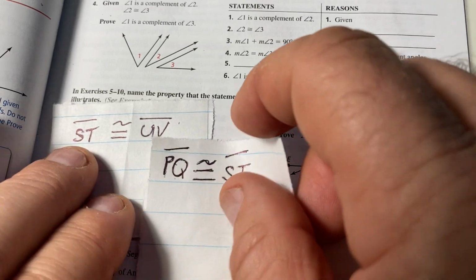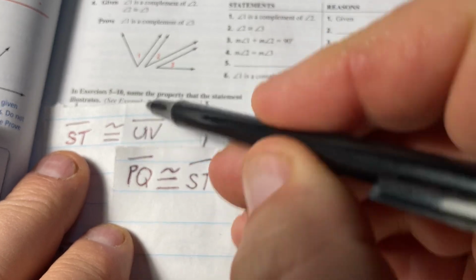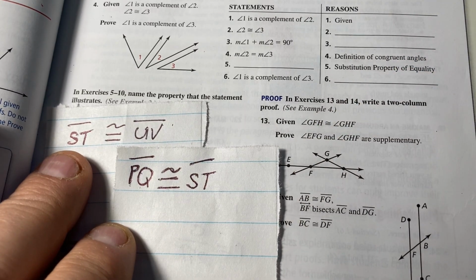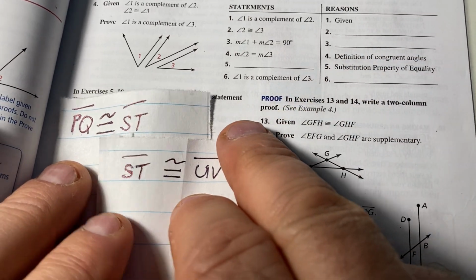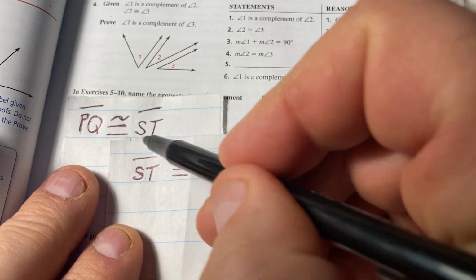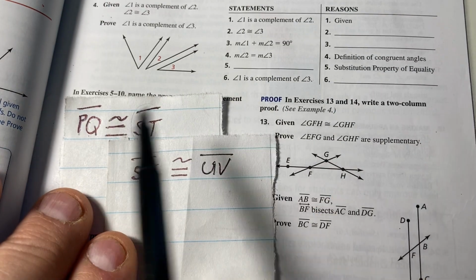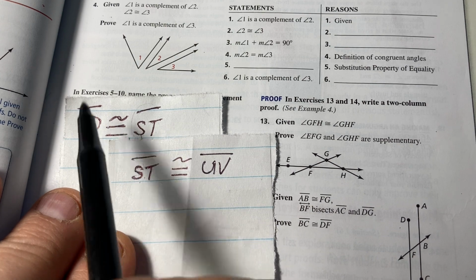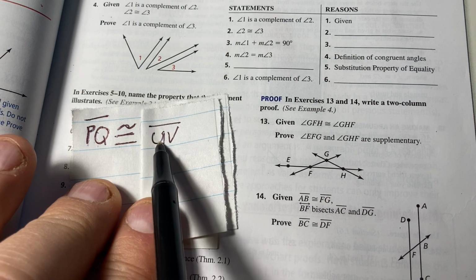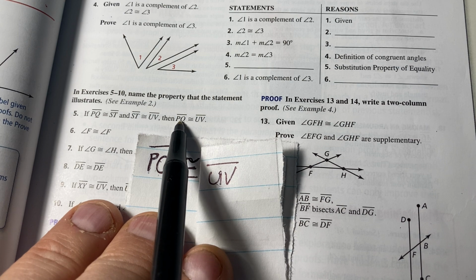Well, I'm going to take these two. Can I take these two and do this? Are this and this the exact same thing? Nope. Okay, what if we do this and write it this way? So I put this underneath like that. Are these the exact same thing? This and this, are they the exact same thing? Yes, they are. So if this is congruent to this, and if this is congruent to this, then this is congruent to this. Okay, and that's what that states right there. Segment PQ is congruent to UV.